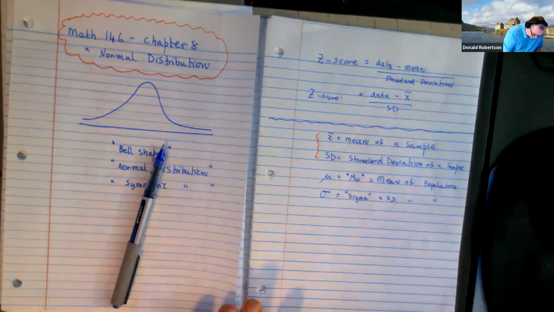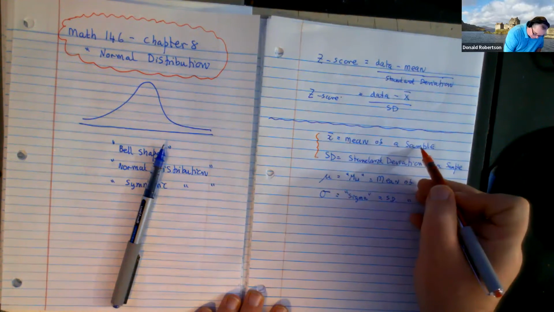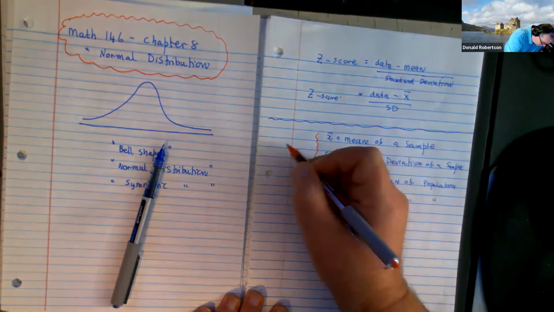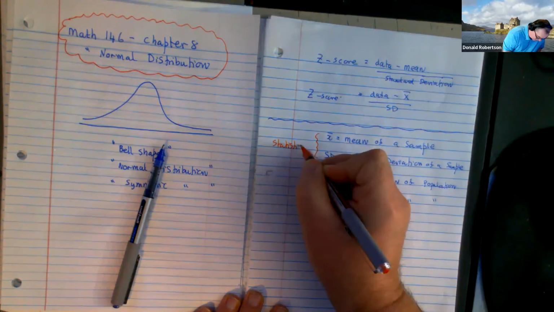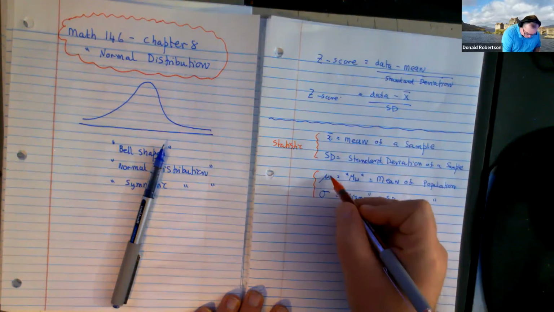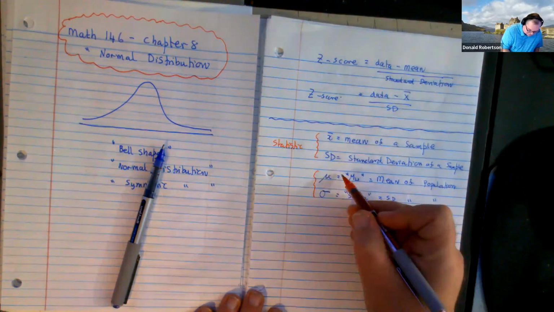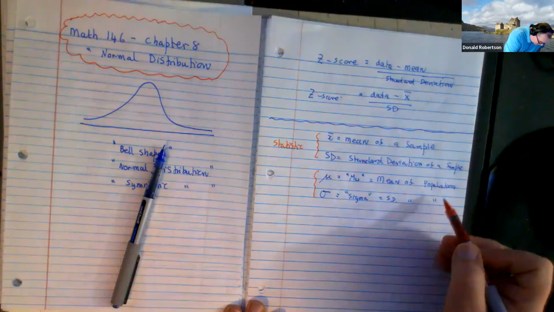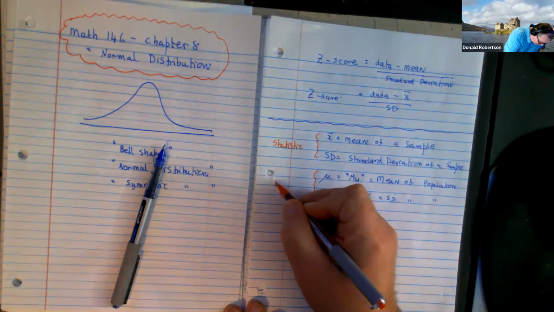When you get a number, like a mean or a standard deviation, but that number was found by using a sample, it's called a statistic. And when that number, in this case mu or sigma, is found by doing a census and asking everybody, so you get it from the population, this is called a parameter.